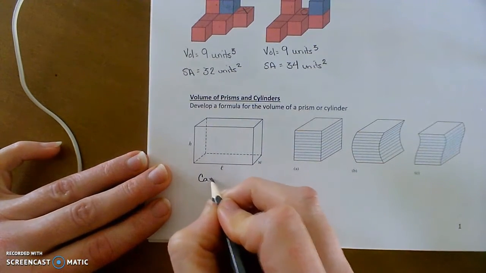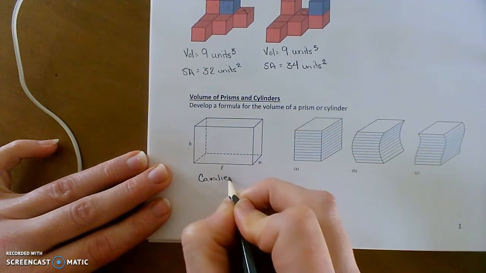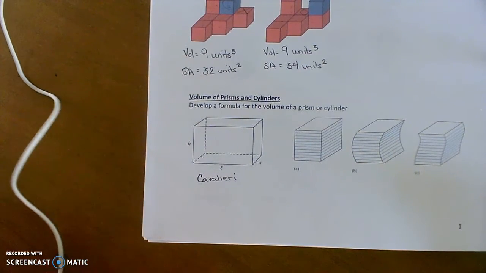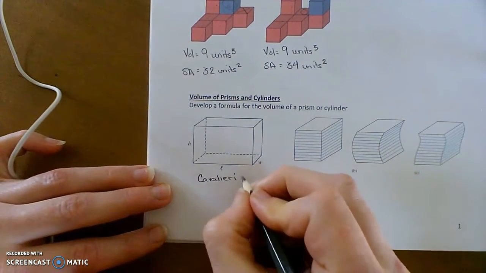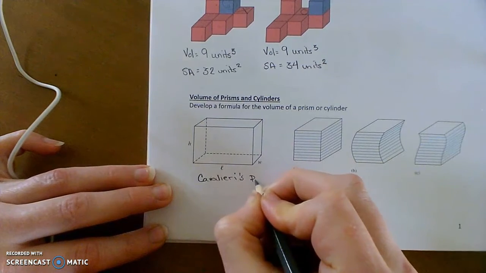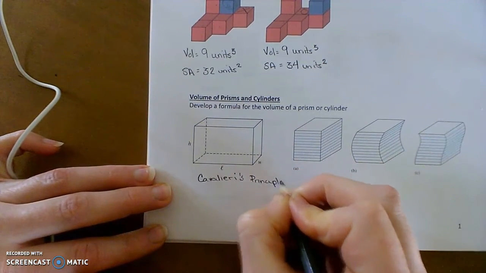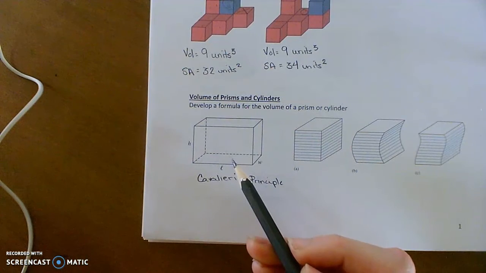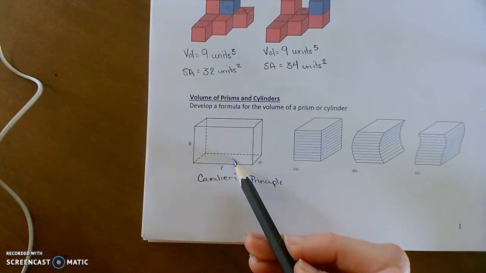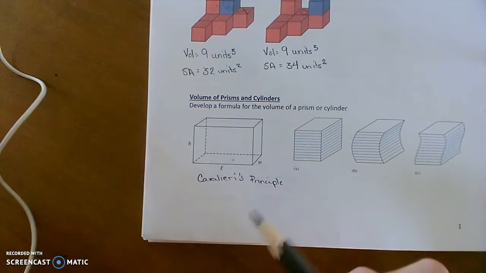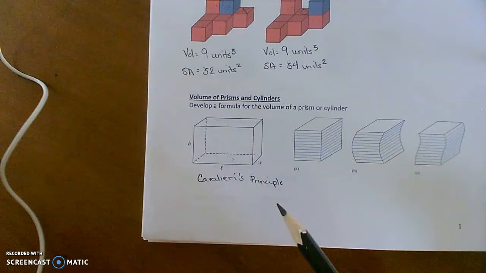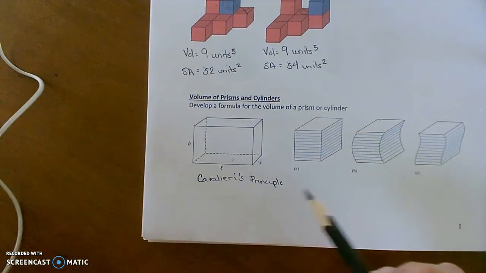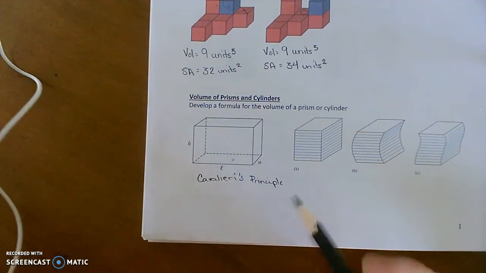Cavalieri was a mathematician in the 16th, 17th century, and he discovered that the volume of a right prism will be the same as the volume of an oblique prism with the same base and the same height.